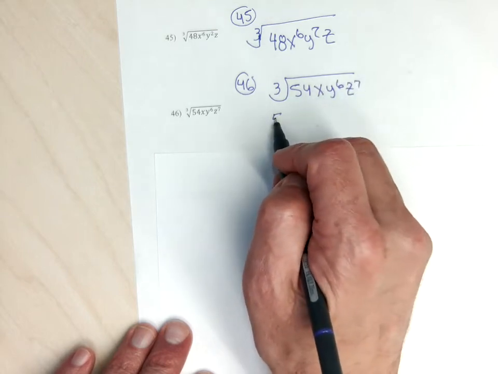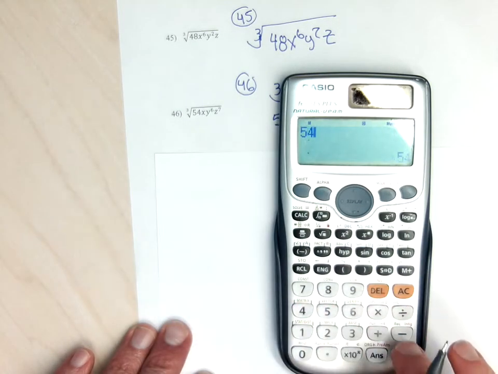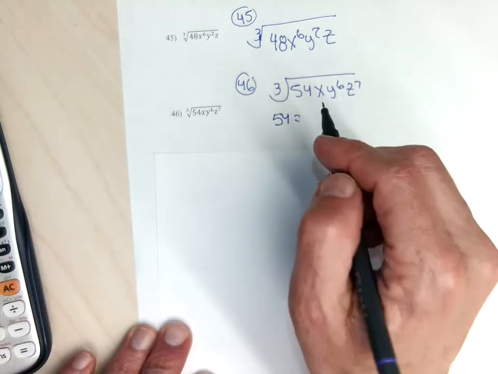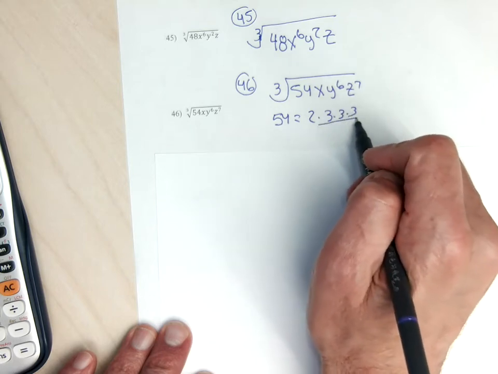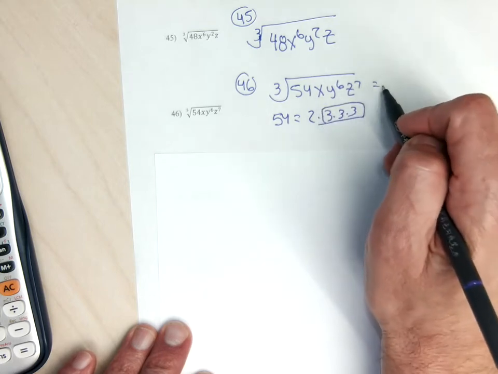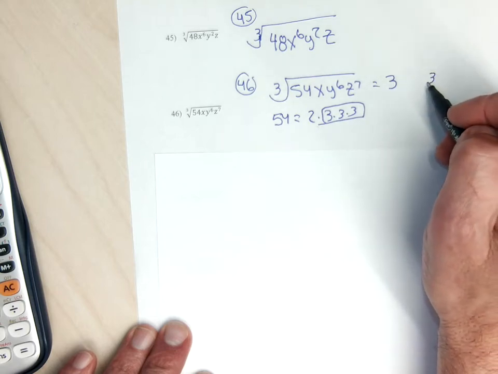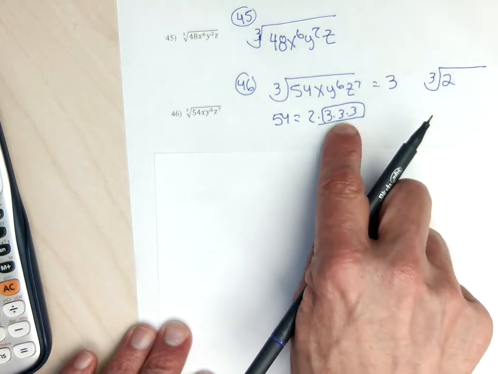Let me do a prime factoring for 54. 54 is 2 times 3 threes. When I go to reduce this, part of my answer is going to have a 3 out in front of the radical and a 2 under the radical, because in a cube root, every time you get 3 of a kind, you get 1 out front.